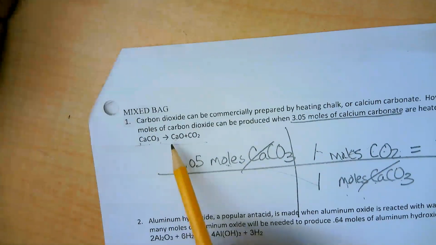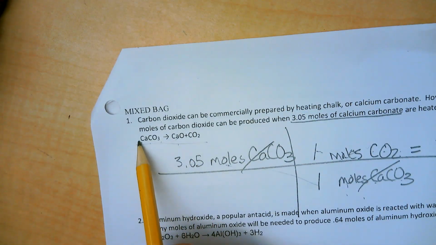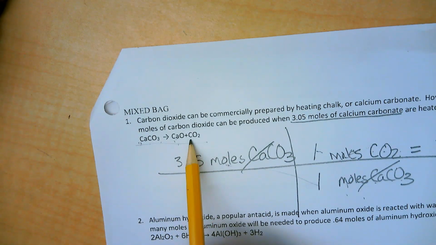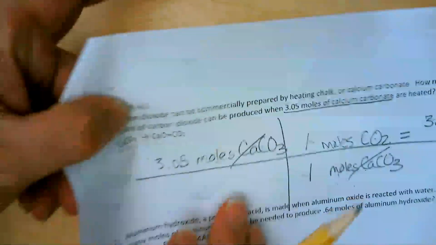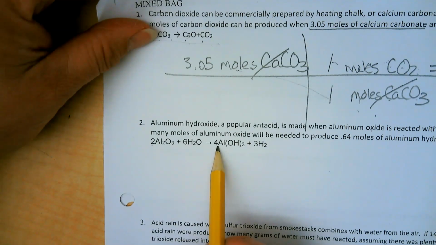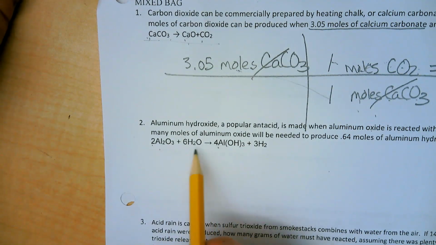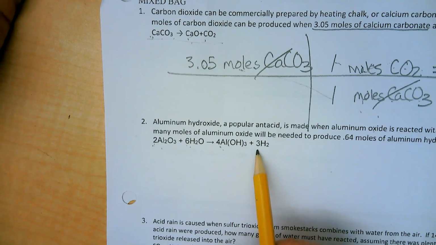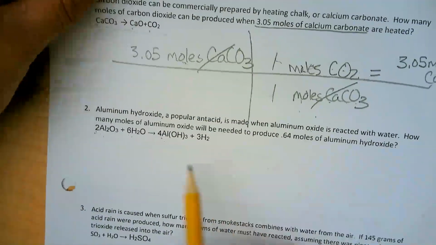And it makes sense because that's what a balanced equation tells you. It tells you if you have 1 mole of this, you're going to make 1 mole of that and 1 mole of that. That's what this is telling you. Take this one. If you have 2 moles of this, you're going to make 4 moles of this. That's what the balanced equation tells you. If you have 2 moles of this and 6 moles of that, you'll make 4 moles of that and 3 moles of that. All right, so let's go to the next one.